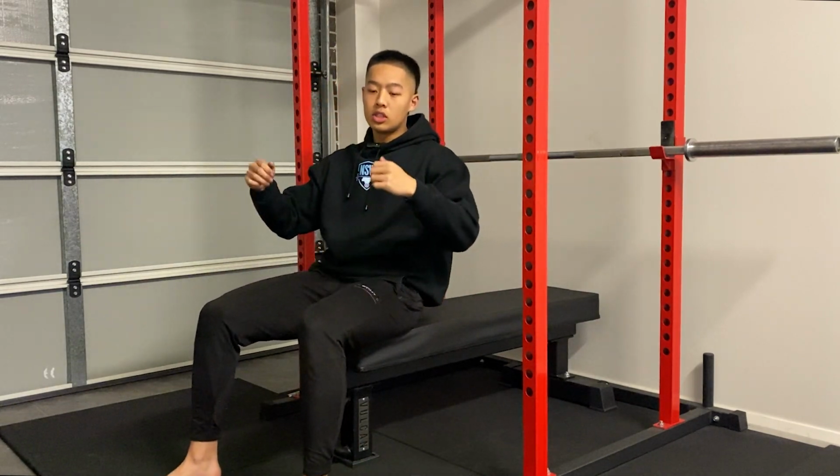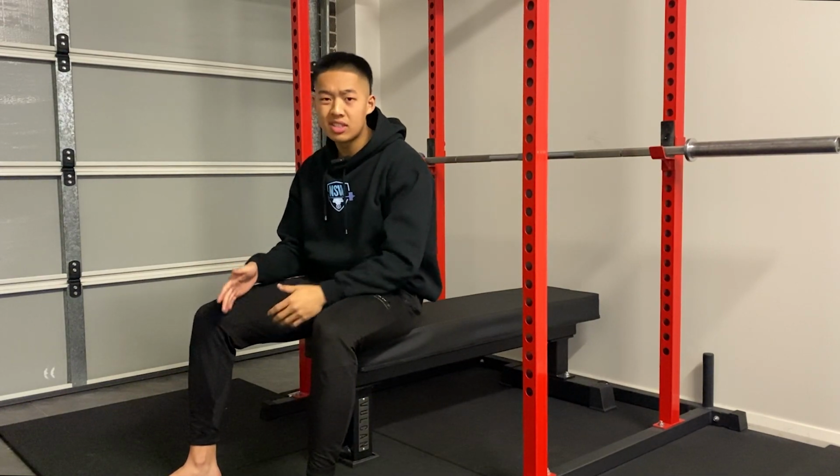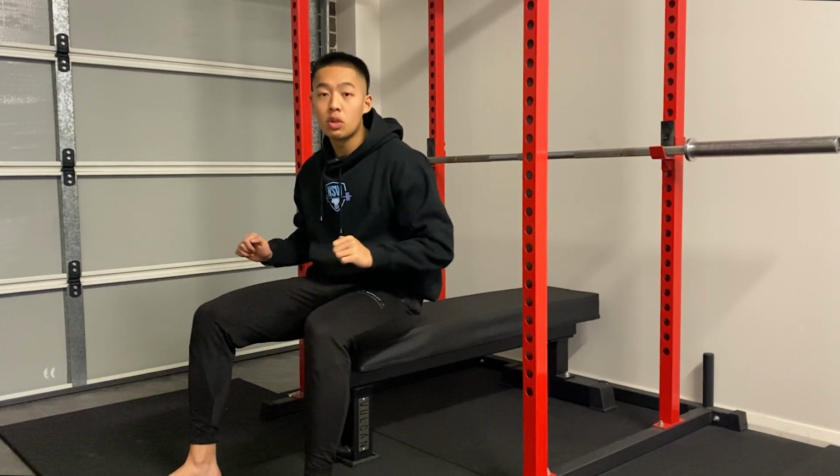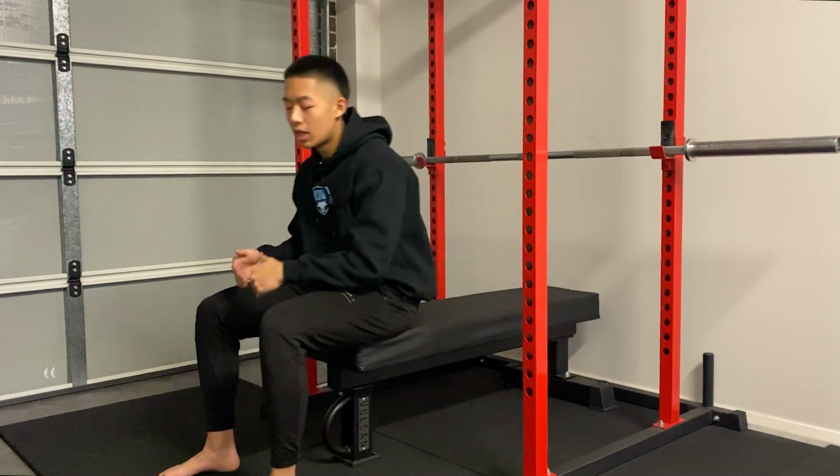Leg drive is when you unrack and apply constant tension through that big toe into the ground to increase your stability, to generate constant tension throughout the lift, and especially when you're pressing off the chest, you generate as much force as you can into the ground to help create momentum traveling up your body. So let me do a rep in real time for you guys.